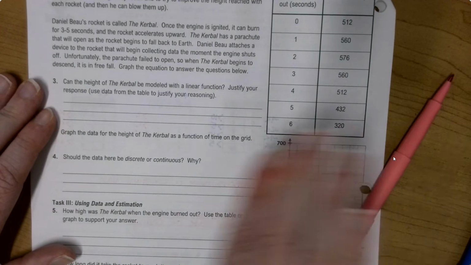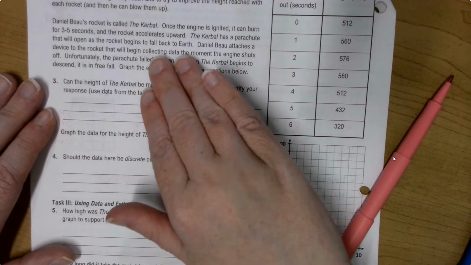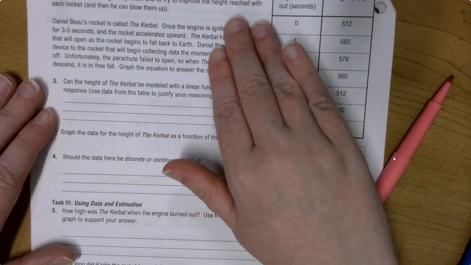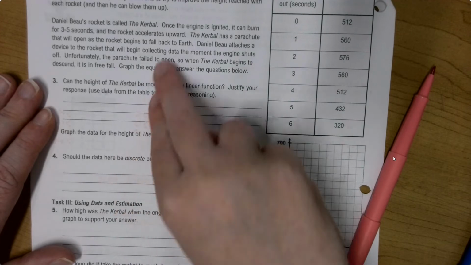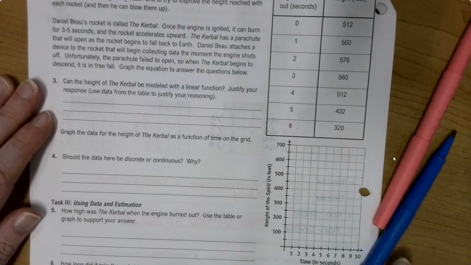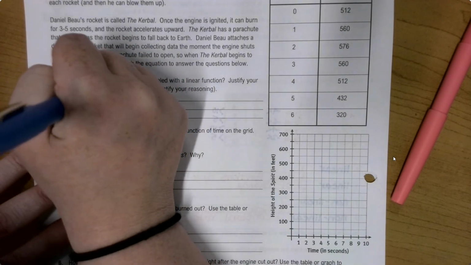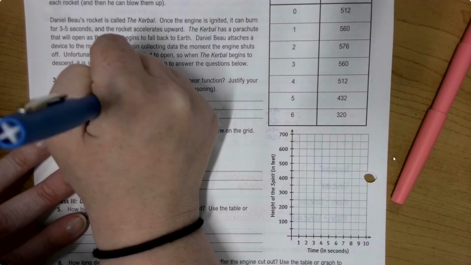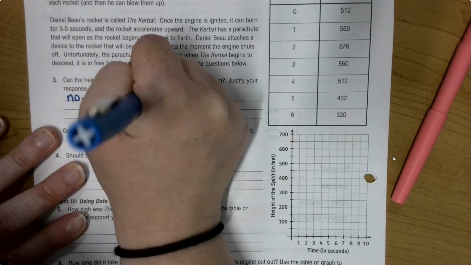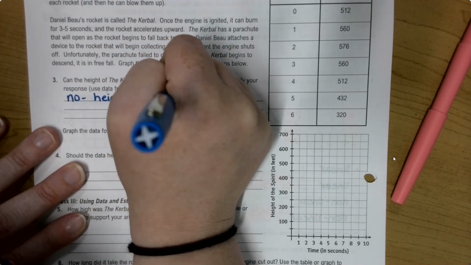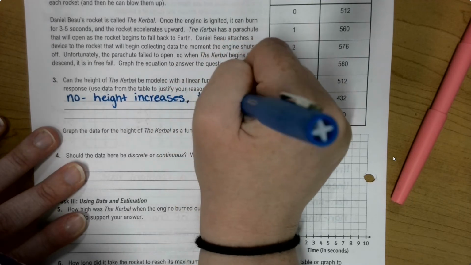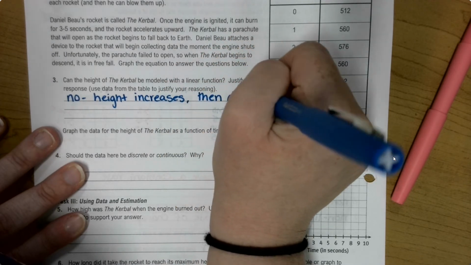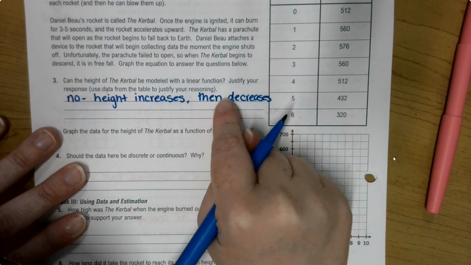So let's think about it. Again, it's accelerating, it's going up, the engine shuts off, it goes up a little more, it's going to fall down. That's not linear. Our height is going up and then down. So, no, this is not a linear function. So we have our height increases, then decreases. So it increases and then decreases.